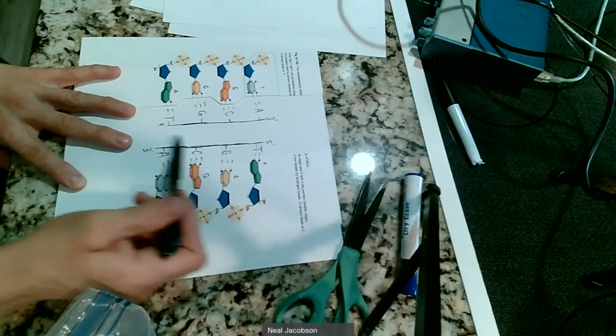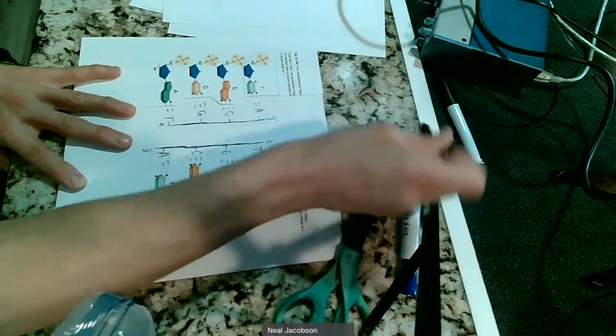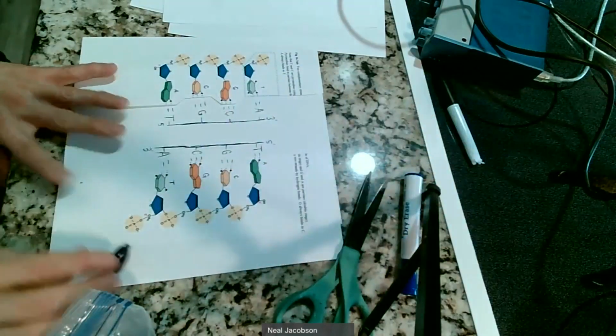And now if I was a polymerase 3, I would pick up and run to the replication fork, find my new RNA primer, and then copy back this direction. Okay, so now we're done with that.